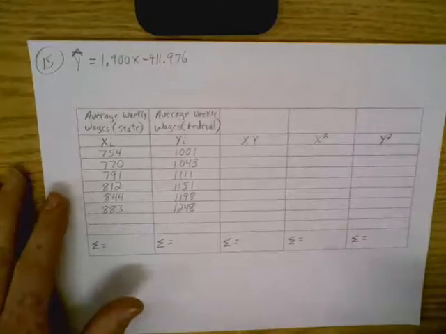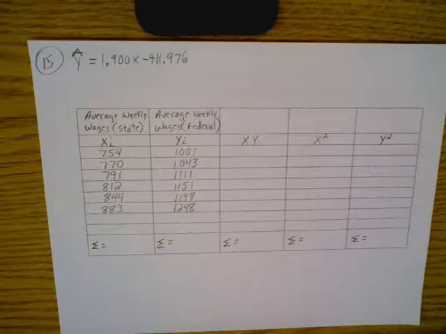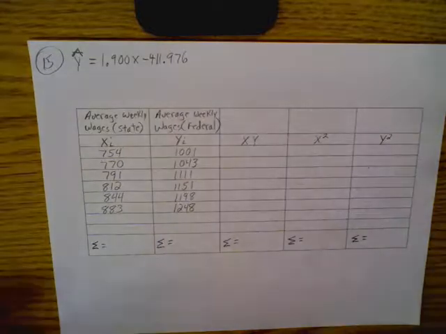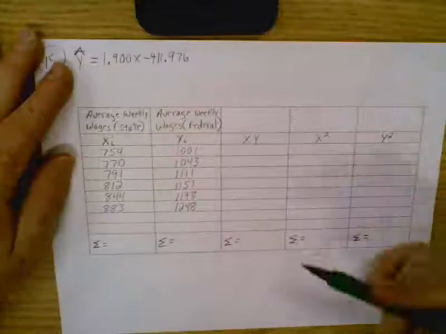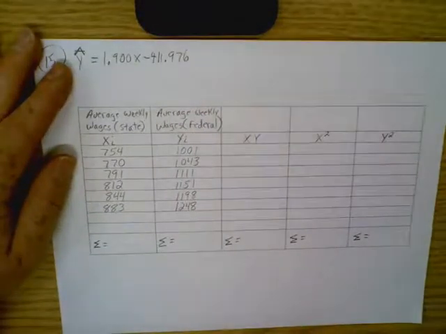I'm not sure which way is the best way to do it. I'd say the first way is probably the best, because this way seems to give us a different answer sometimes than what we actually want. We'll see what happens here. I don't know that one's a whole lot easier than the other, but we'll see. That's sort of up to you.